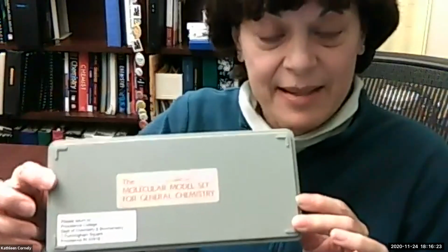Hello, everyone. Today we are going to talk about a model building exercise that we are going to do this week since we are remote and we'll not be able to do experiments in the lab. So we gave you all a model kit, let me show it on the camera, that looks something like this.